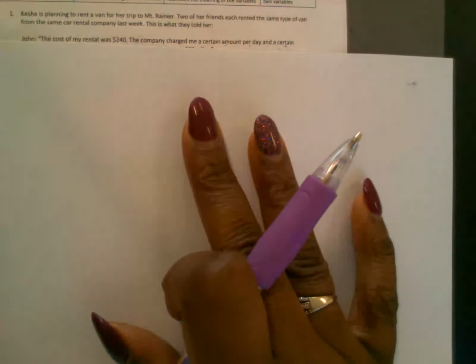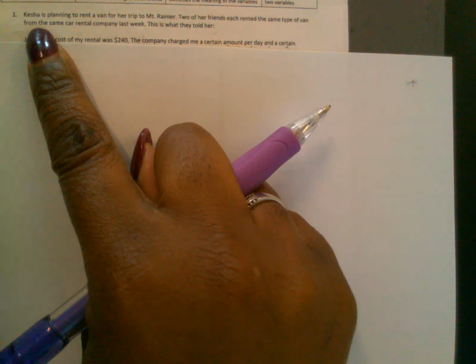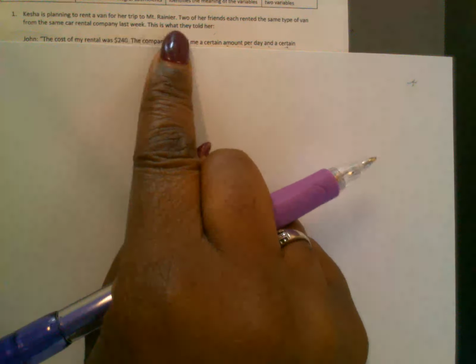All right, so this question is saying that Keisha is planning to rent a van for the trip. Two of her friends rented the same type of van from the same rental company last week, so that means it's going to cost the same amount to rent it. And this is what they told her.